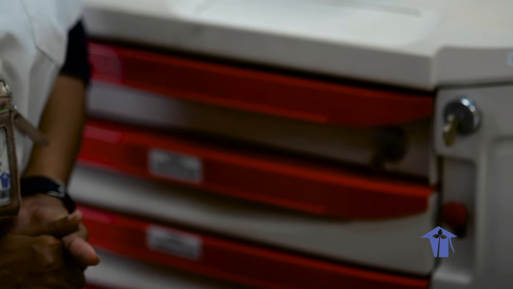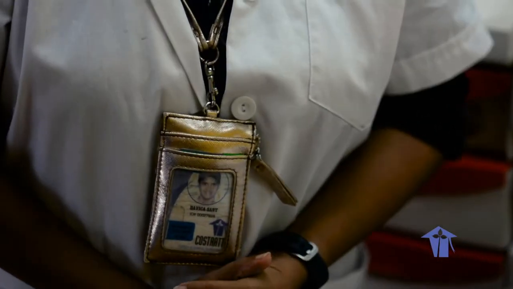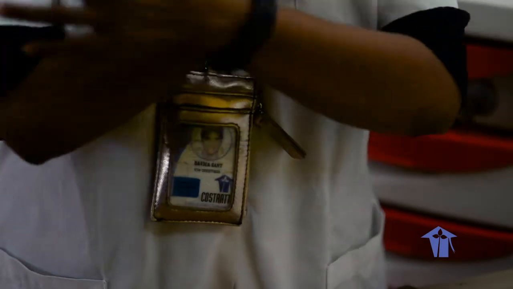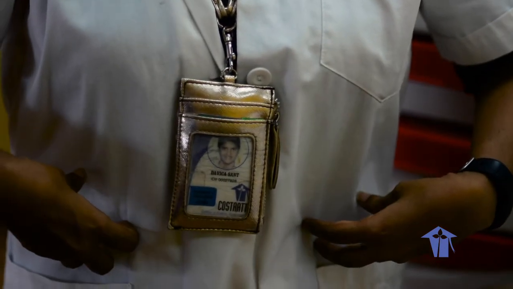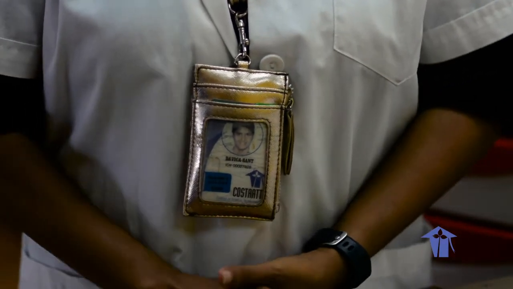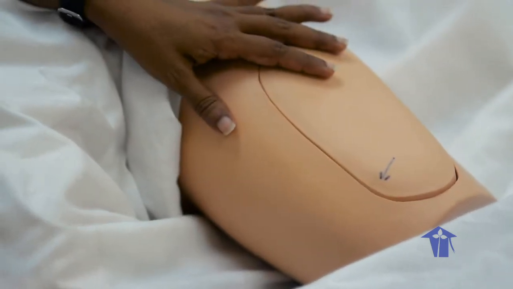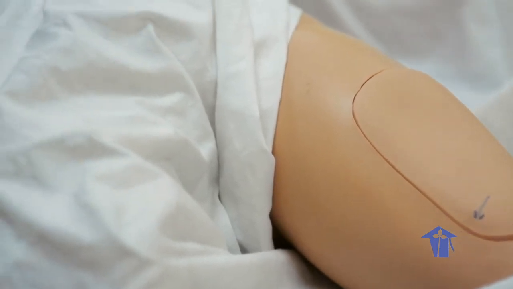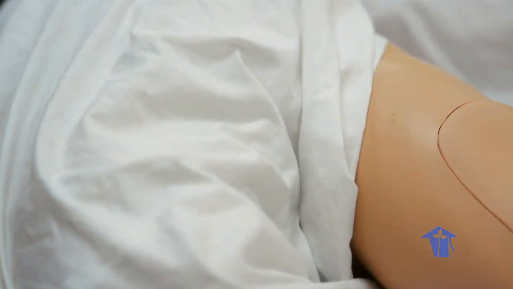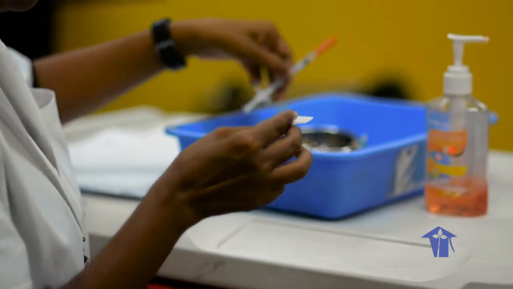Discuss the various sites for administration of subcutaneous injection. Some of the sites for administration of subcutaneous are the forearms, the abdomen, away from the umbilicus, and the thighs. We are going to be using the thigh today. Select an appropriate administration site. Assist the patient to the appropriate position for the site chosen. Cleanse the area around the injection site with sterile swab.